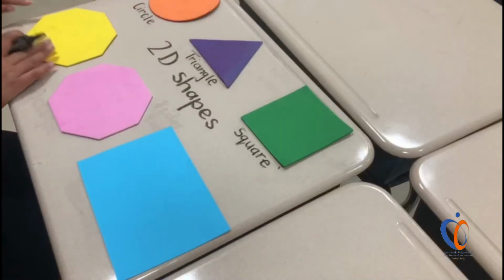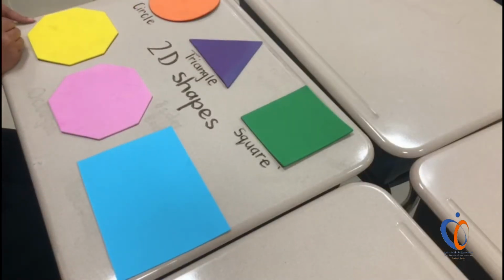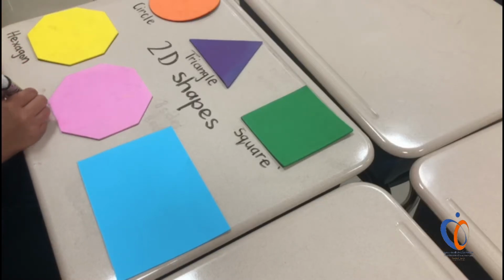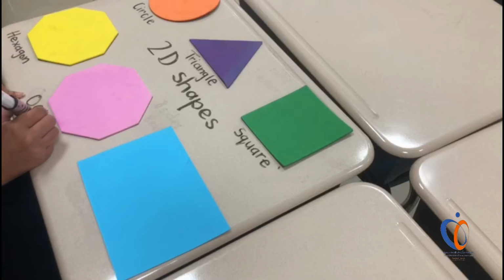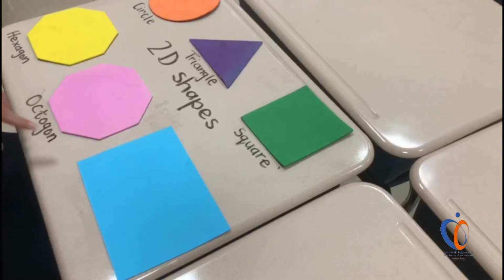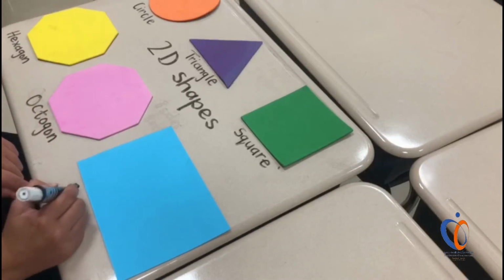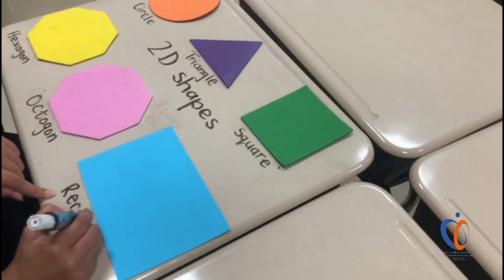The fourth shape we call a hexagon. The next shape we call an octagon. The last one we would call a rectangle.